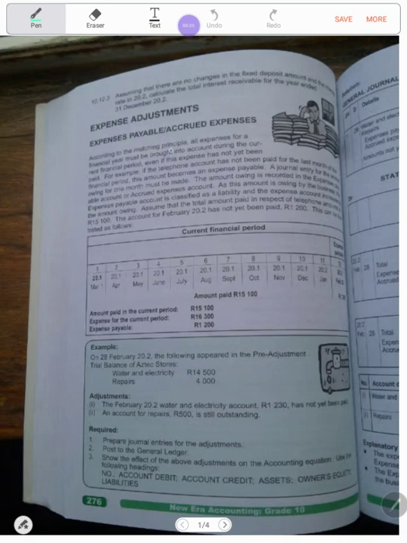According to the matching principle, all expenses for the financial year must be brought into the account during the current financial period, even if this expense has not yet been paid. For example, if the telephone account has not been paid for the last month of the financial period, this amount becomes an expense payable. A journal entry for that amount owing for 1 month must be made.